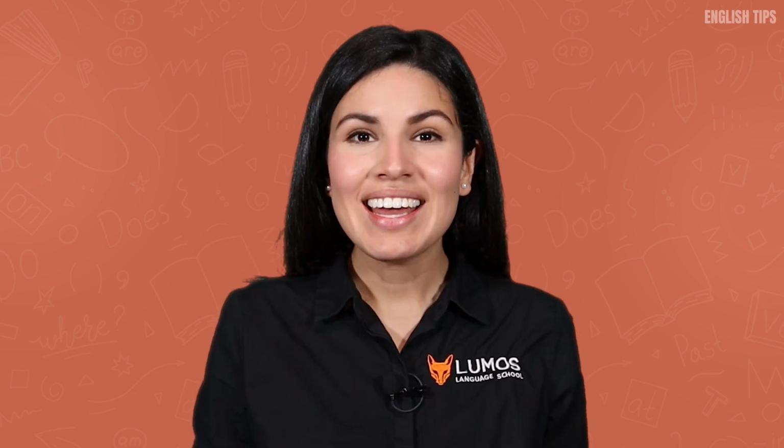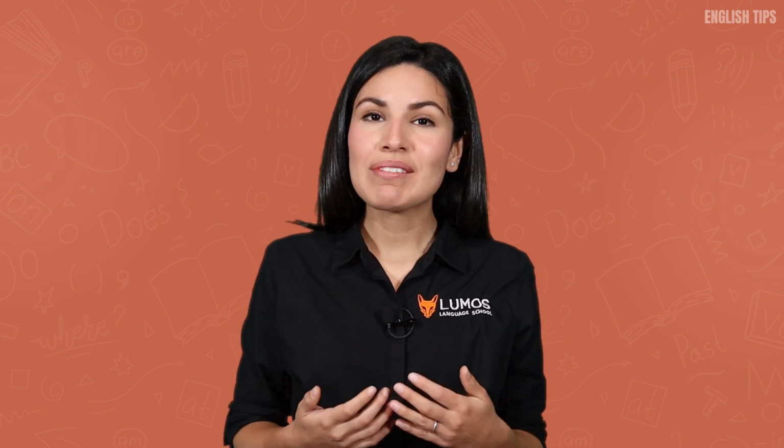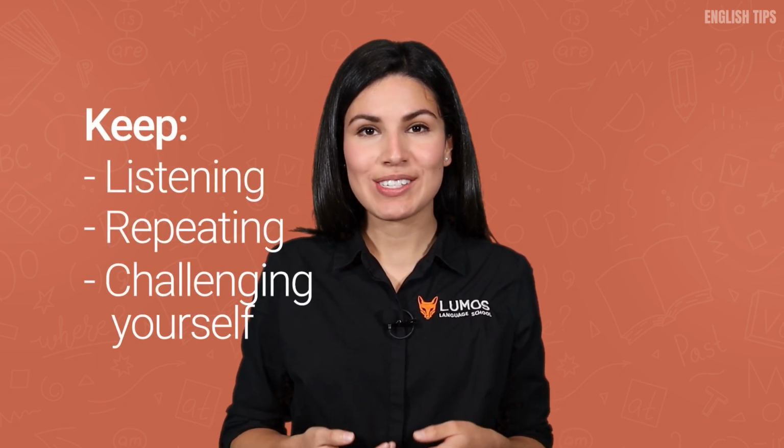So, whether you are in a new city and need to ask for directions, or you just need to ask someone for something, using modal verbs can be your go-to tool to ask for help politely in English. Remember, practice makes perfect. So, practice using these modal verbs until you feel more comfortable using them. Using modal verbs correctly takes practice. So, keep listening, repeating, and challenging yourself. And soon, using modals in English will become easy.